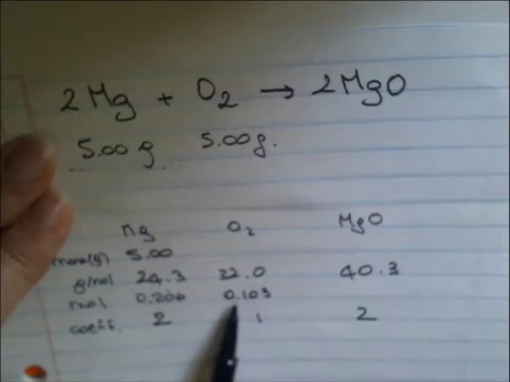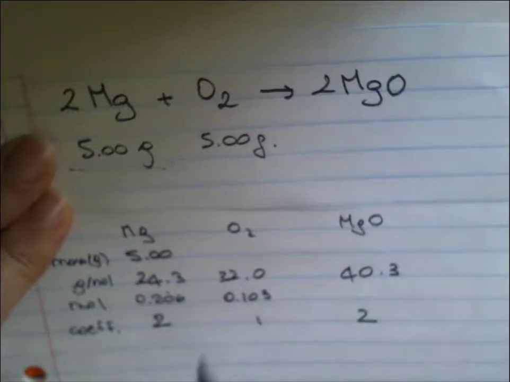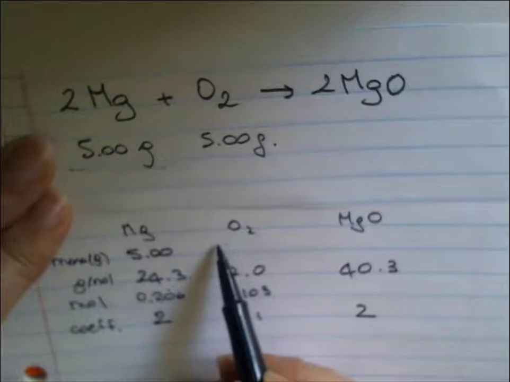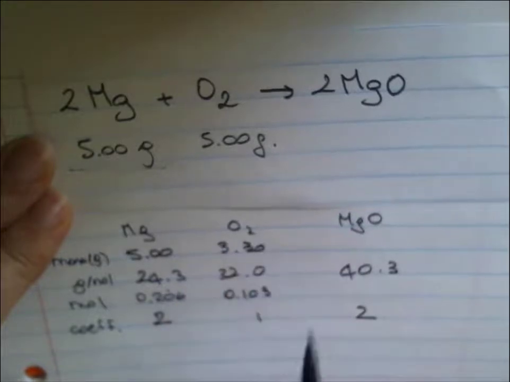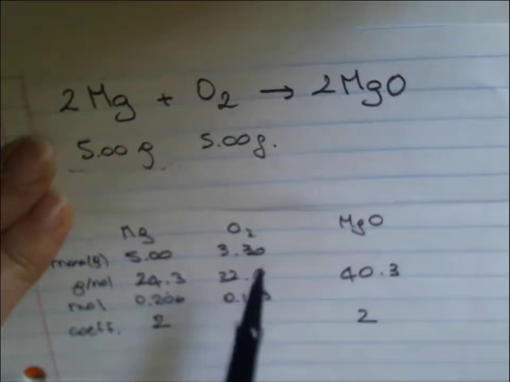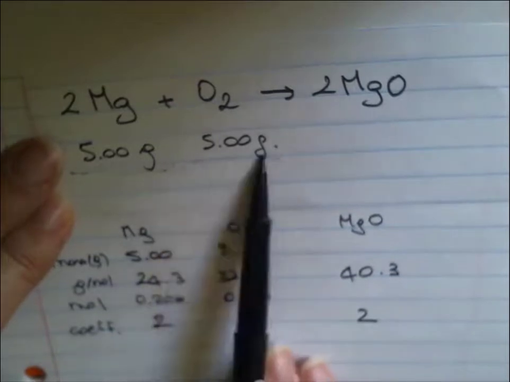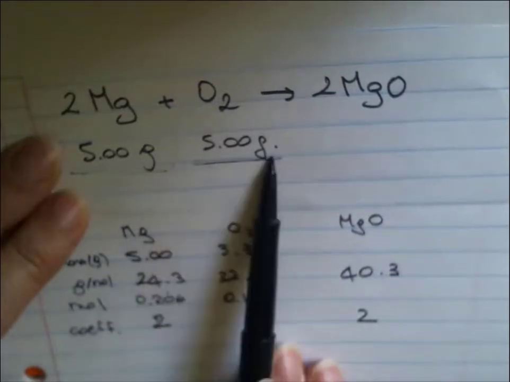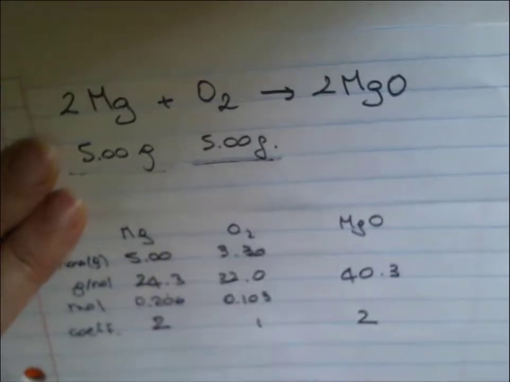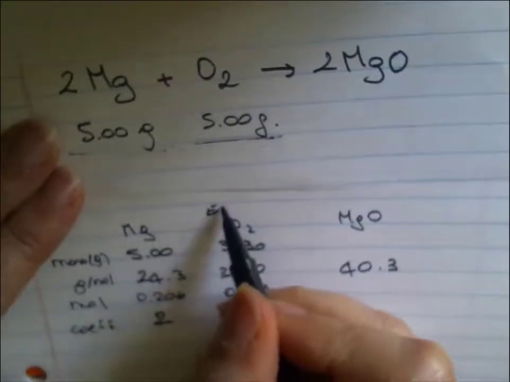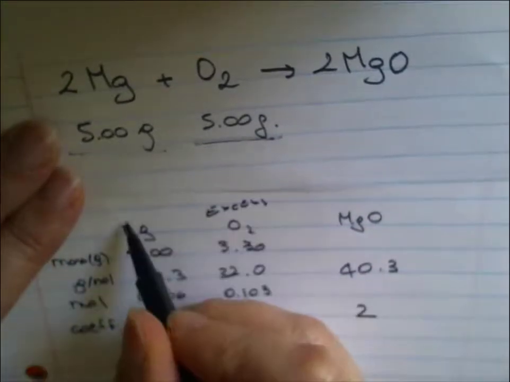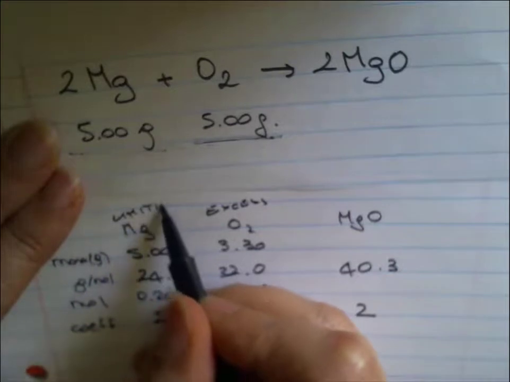And at this point, I can multiply by 32 to see how many grams of oxygen I need for this reaction, and that gives me 3.30. Now, because I have more than 3.30, it means that the oxygen is the excess reactant. So oxygen will be the excess, and magnesium is my limiting reactant.